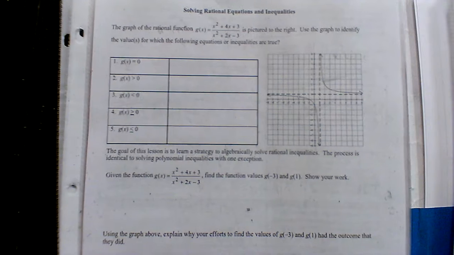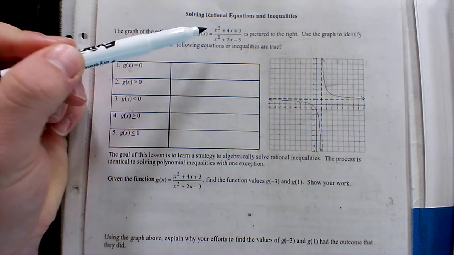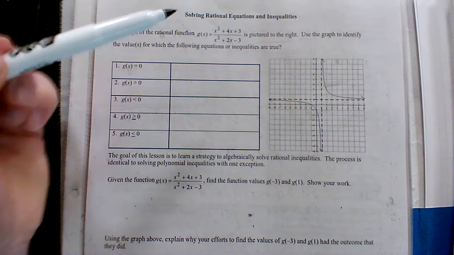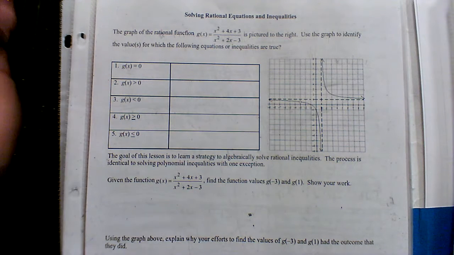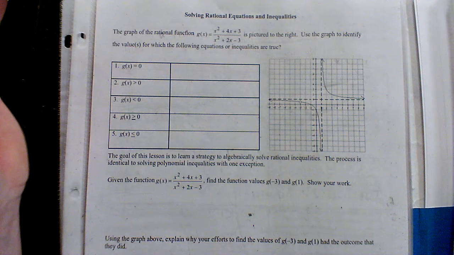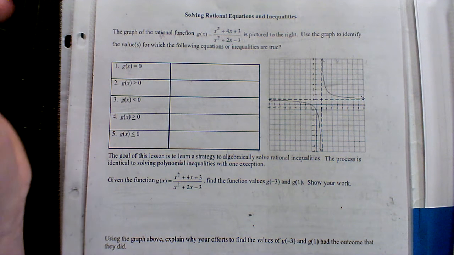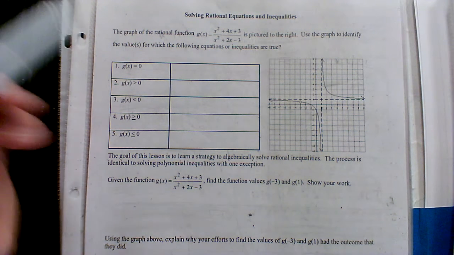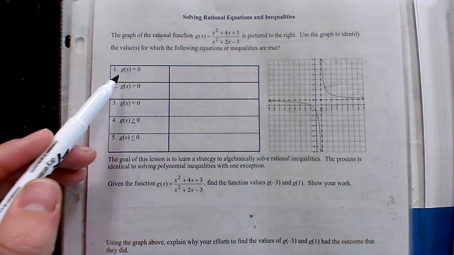The graph of the rational function g of x, given here as x squared plus 4x plus 3 divided by x squared plus 2x minus 3, is pictured to the right. Use the graph to identify the values for which the following equations or inequalities are true. So we want to look at the graph for these. What is the value of g of x equals 0?